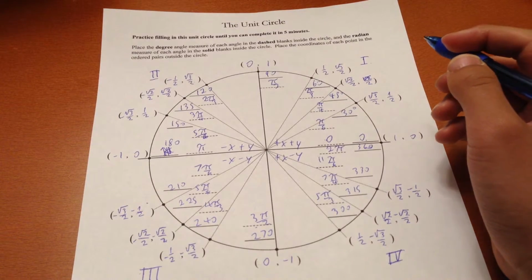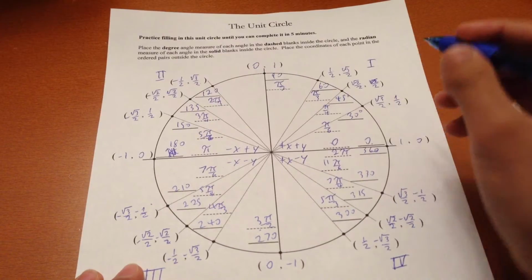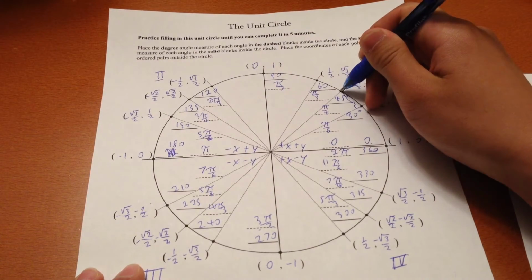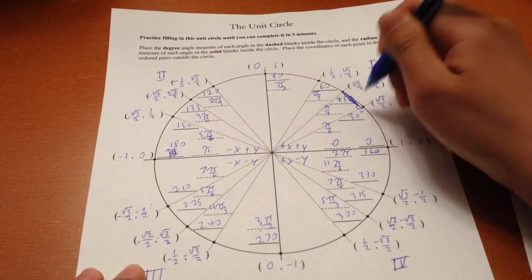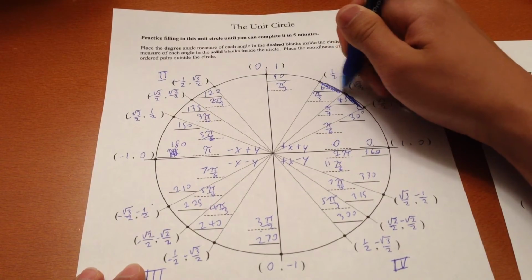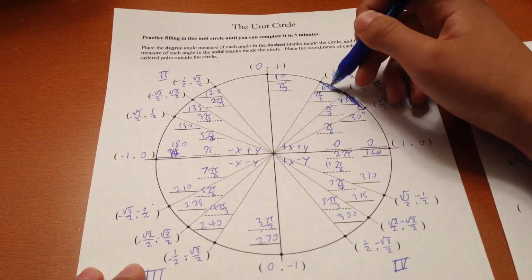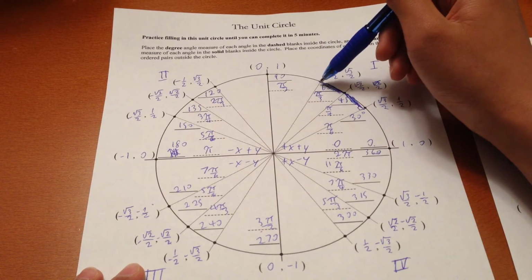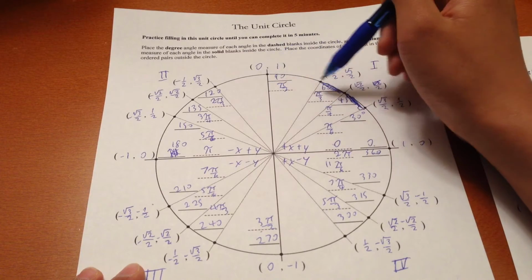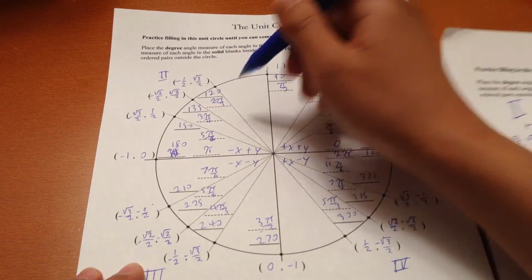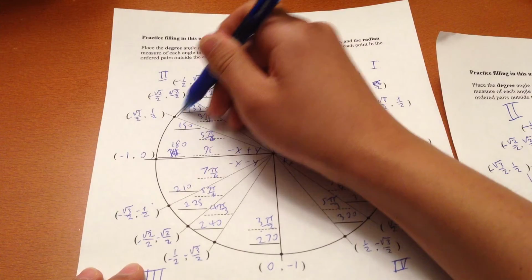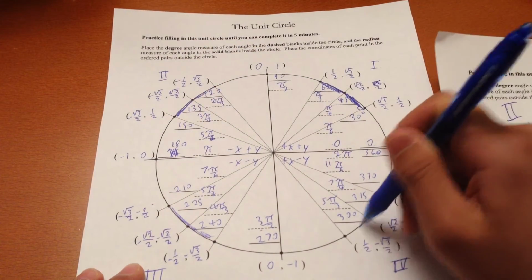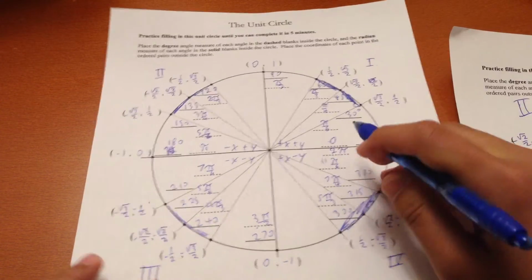Okay, so that is our whole unit circle. Now remember, on these two sectors, you're only adding 15 degrees instead of 30. You add 30 whenever you're going to the little outer points of your quadrant. So these are only 15. These are only 15, and these are only 15.